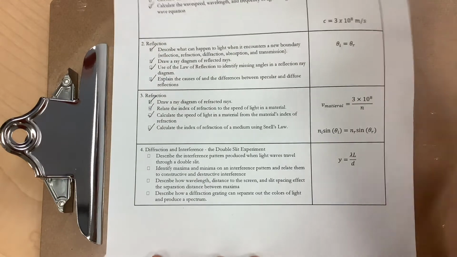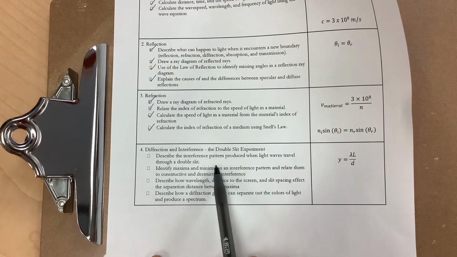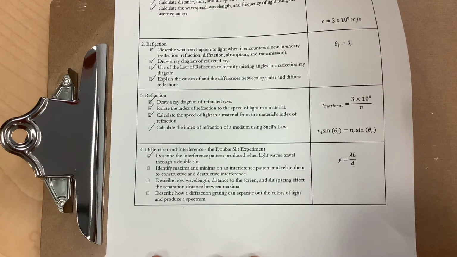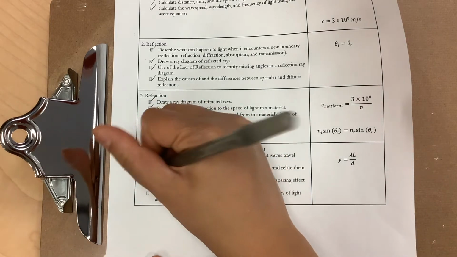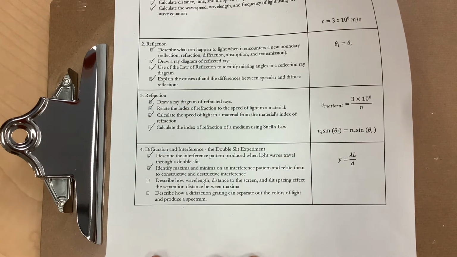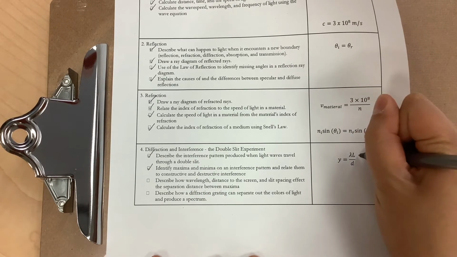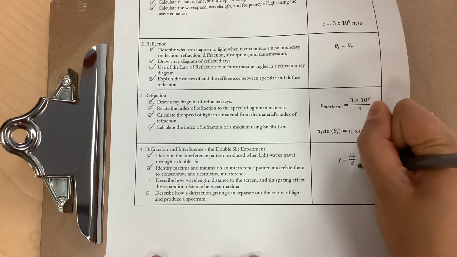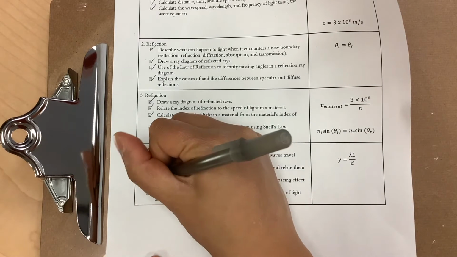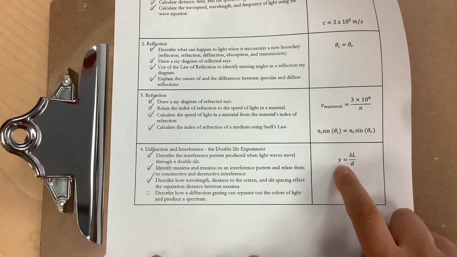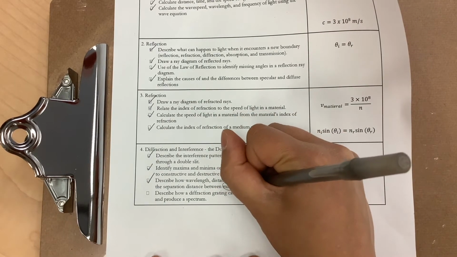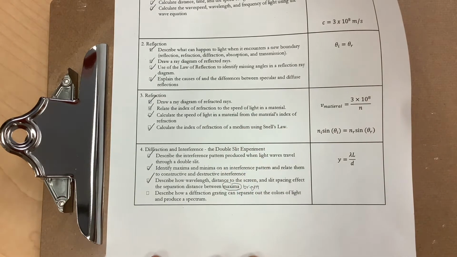Now, you don't have to do any math with this section, but you will have to do proportions. Be able to describe that the interference pattern is bright and dark spots. You should be able to describe that the maxima, the bright spots, occur from constructive interference, whereas the minima, the dark spots, occur from destructive interference. Describe how wavelength, that's lambda, distance to screen, that's L, and the slit spacing, that's D, the size of the small object or the hole you're diffracting around, all change the spacing between maxima. Maxima is another word for the bright spots. They can get closer together or farther apart.